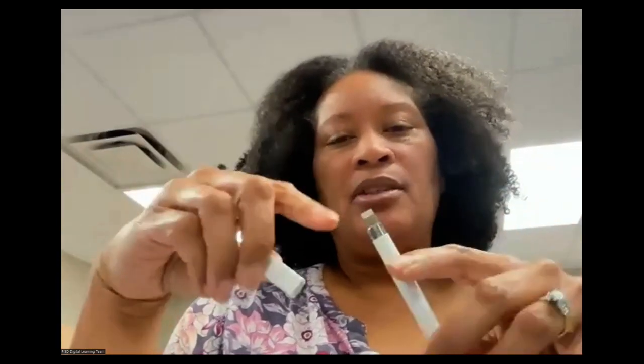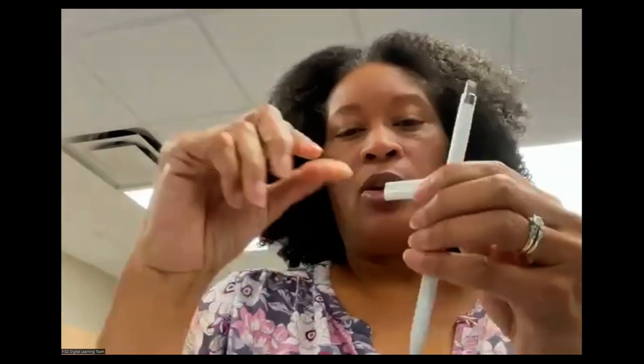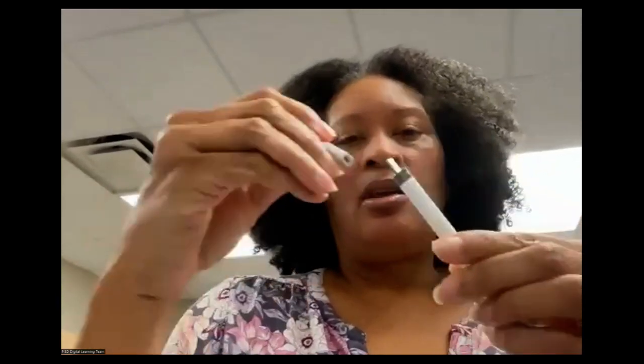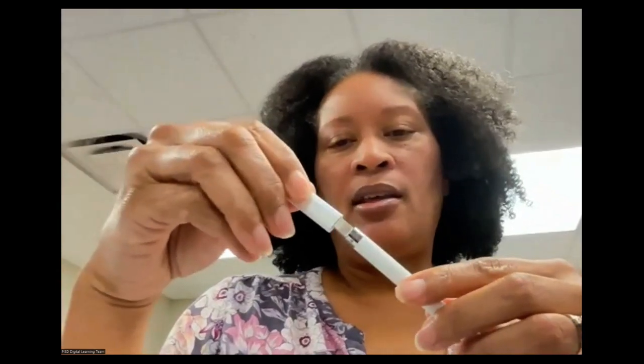All right, so I took off the cap. Here's the larger adapter. And so I have to attach one side to the pencil here, and then the other, I'm going to attach the cord.